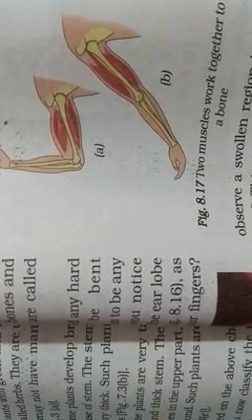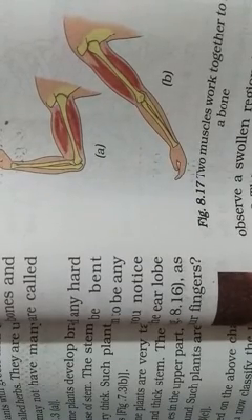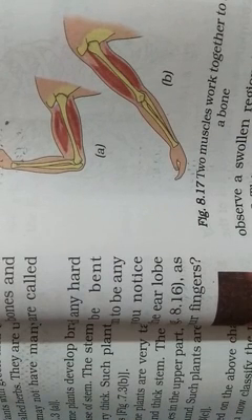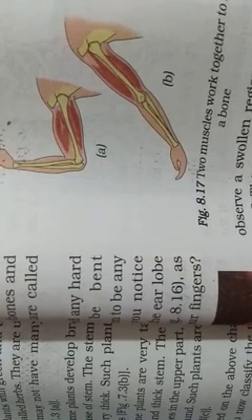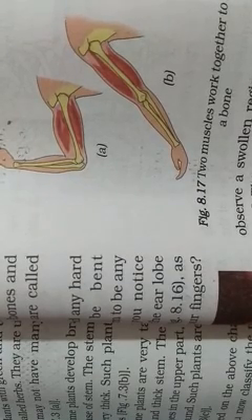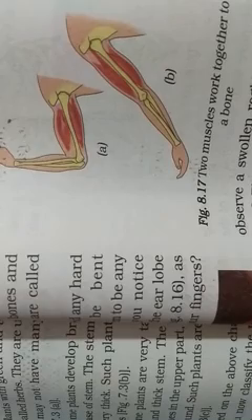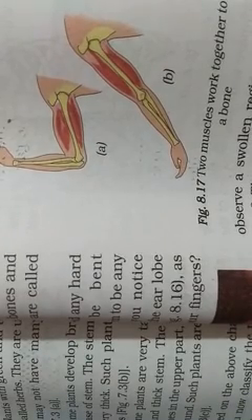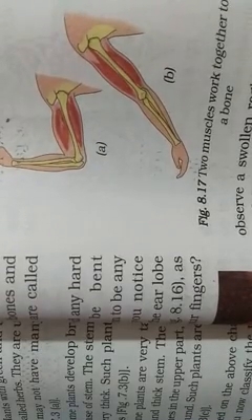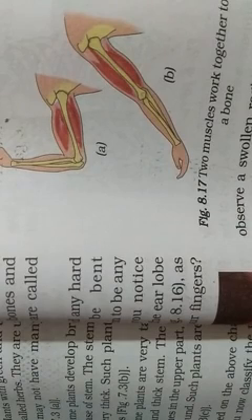You can observe similar contraction of muscles in your leg, in your arms, in your fingers, thighs, backside, in your face, chins, in the cheeks also. When contracted, the muscle becomes shorter, stiffer and thicker. It pulls the bone.